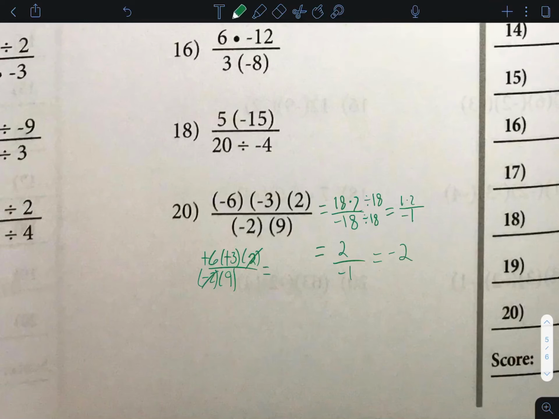3 fits into 3 one time, so I'm going to put 6 times 1 divided by, how many times does 3 fit into 9? 3 fits into 9 3 times, so I have 6 divided by negative 3, and then 6 divided by negative 3 is negative 2.